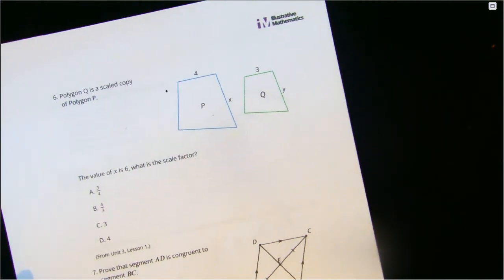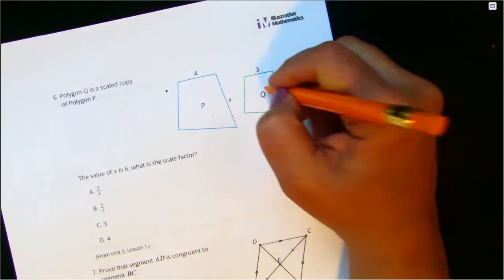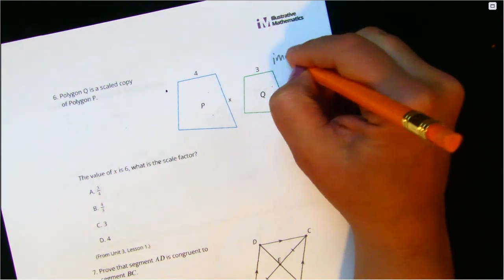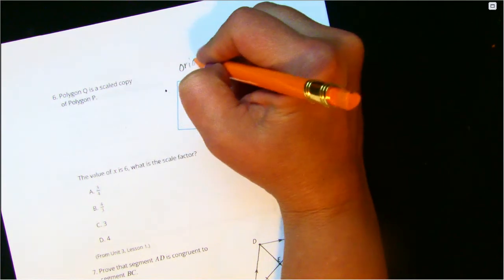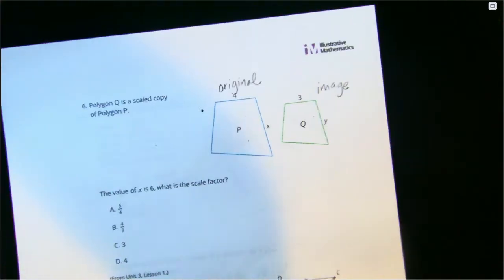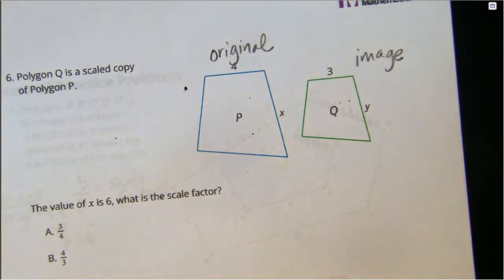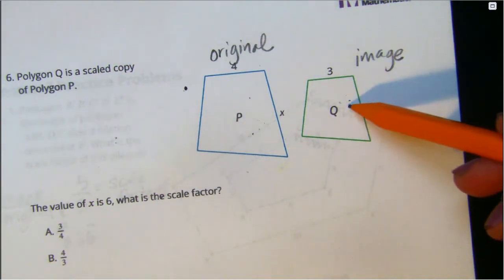Number 6, last one. Polygon Q is a scaled copy of P. So that means this is the new one. This is the image, and this is the original. The way they told me, they didn't put any letters on it, so I have to be very careful of how they worded it. This is the new one.